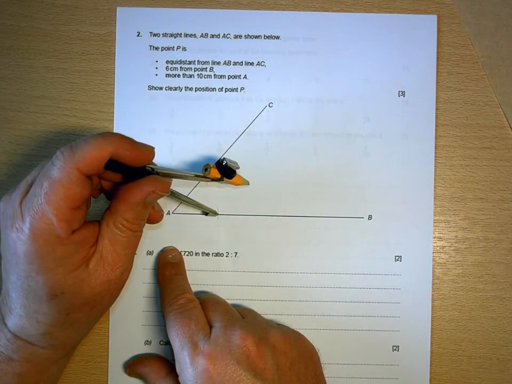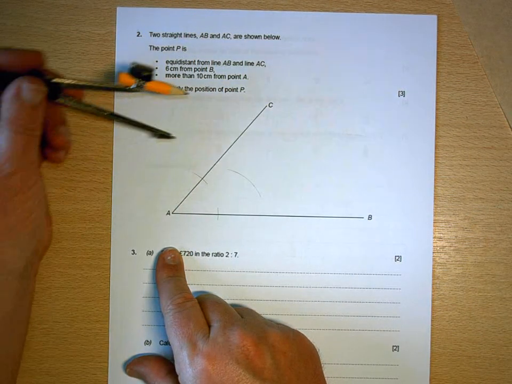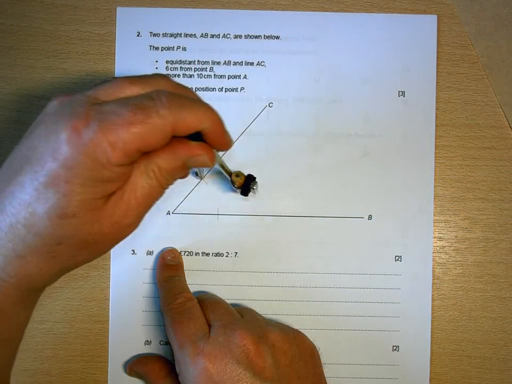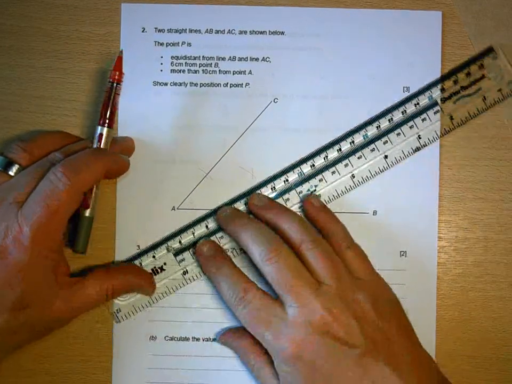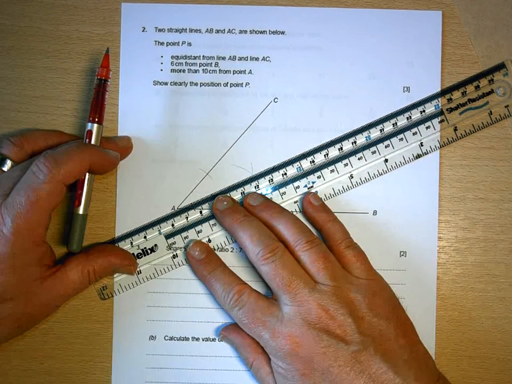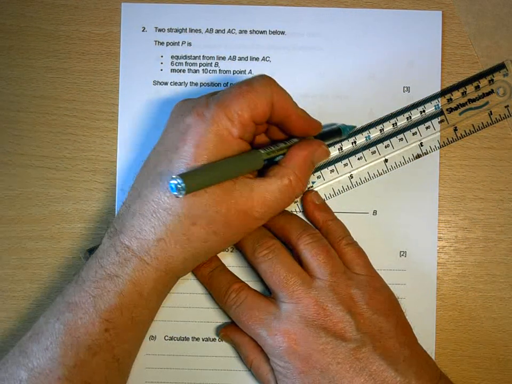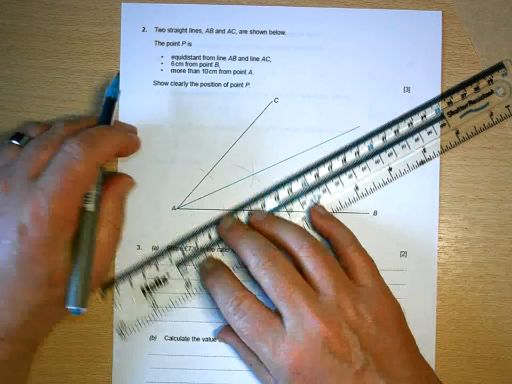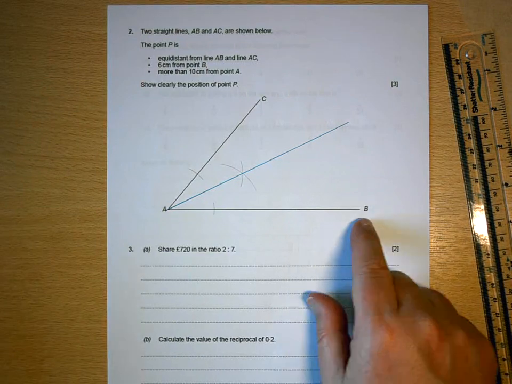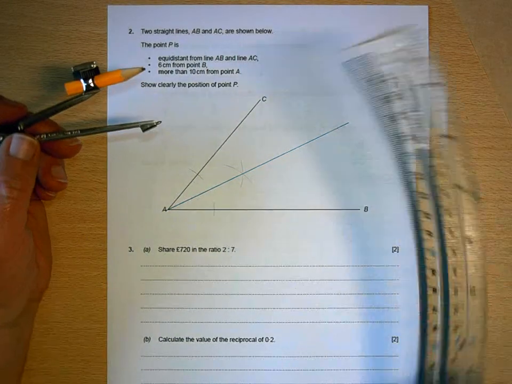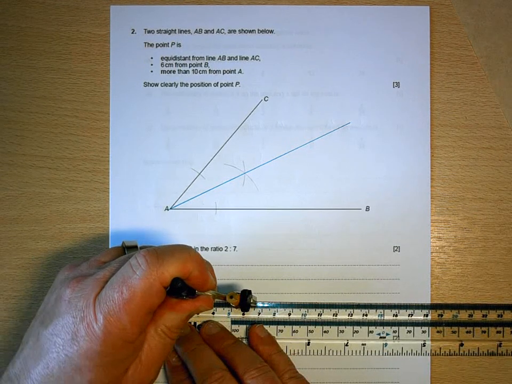You then move your compass point to the first of those crossings and draw into the middle, and then you put the compass point there and draw into the middle, and P is going to lie somewhere on that line. You do it in pencil in case you get it wrong. So it's going to be on that point somewhere. It's going to be 6 centimeters from B. So using your compass and ruler, open now to 6 centimeters.